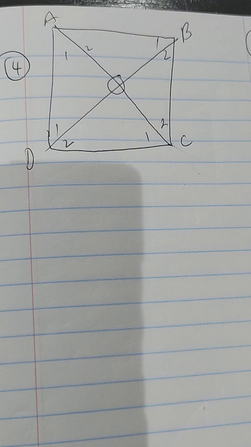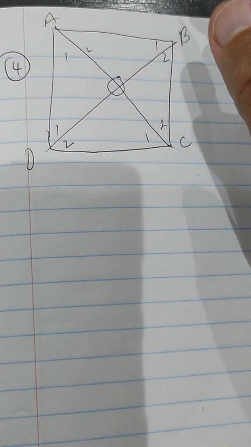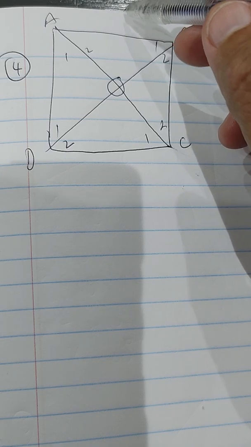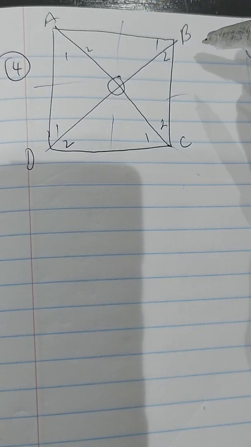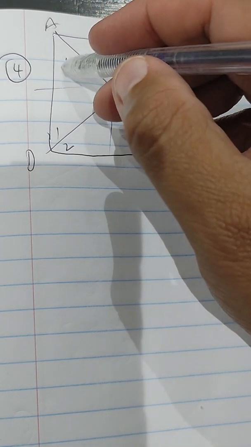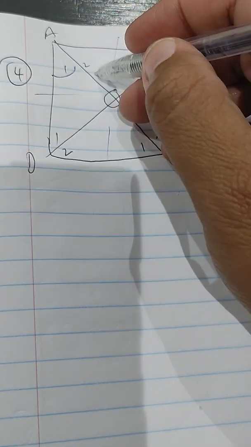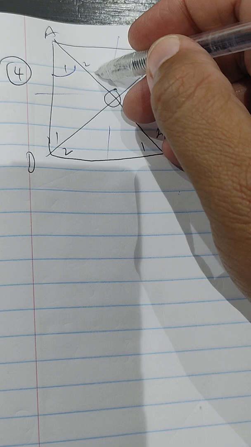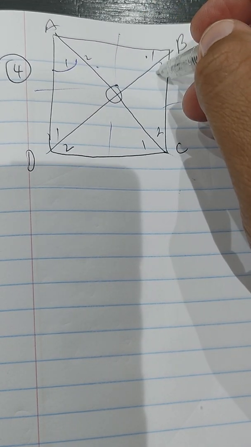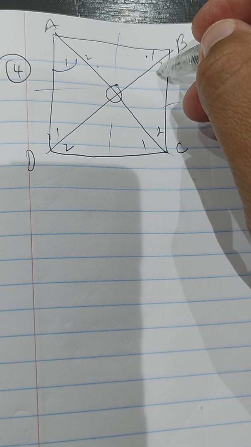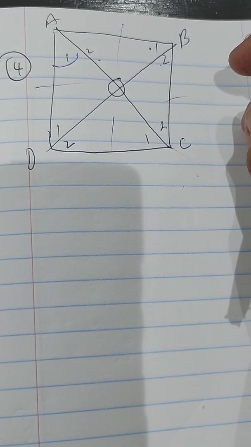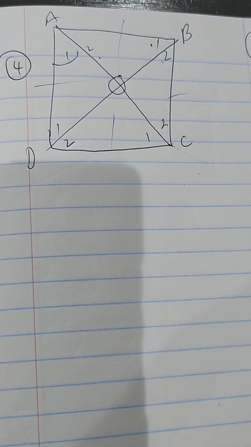Right, so let's look at number 4. We are told that ABCD is a square. We must prove that A1 is equal to A2, B1 is equal to B2, but that we know already, because one of the properties of a square is that the diagonals bisect the vertex angle.